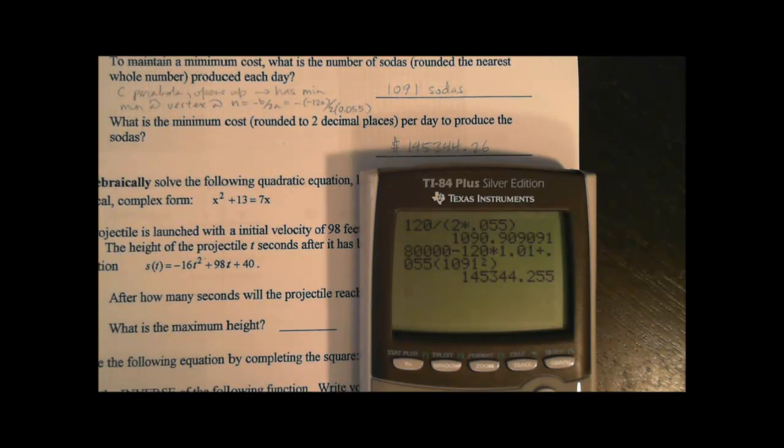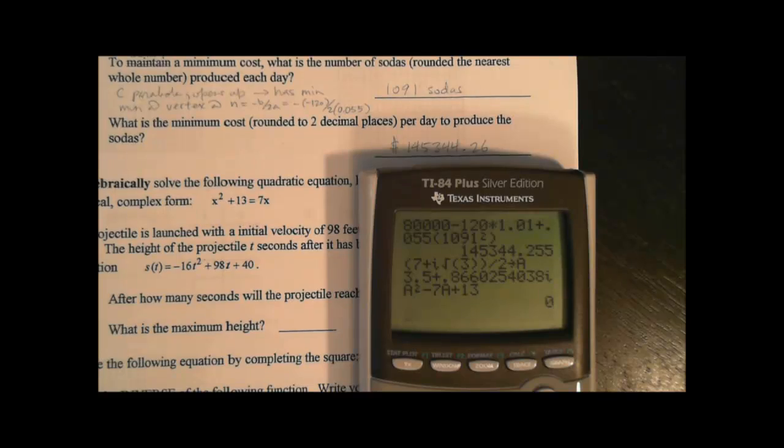I guess I could take 7 plus i, which is right above your decimal point. And if I stored that in a letter, say call it A, and then I wanted to check that A squared minus 7A plus 13 was 0, then I got at least one check on my solution. I didn't check both roots, just one of them.